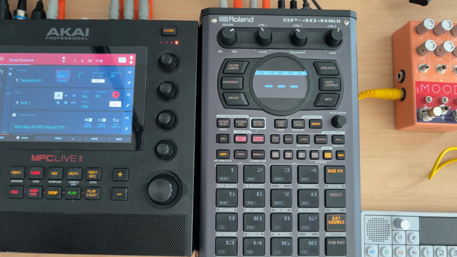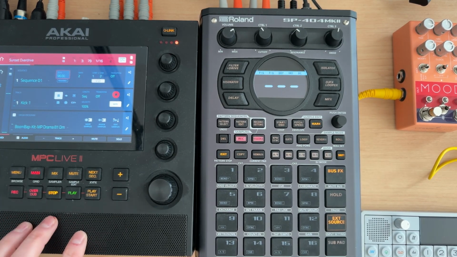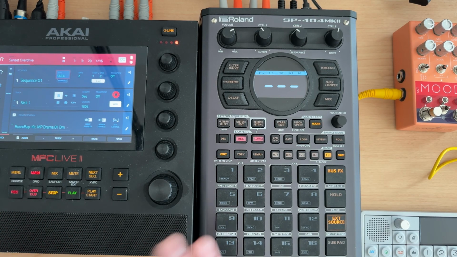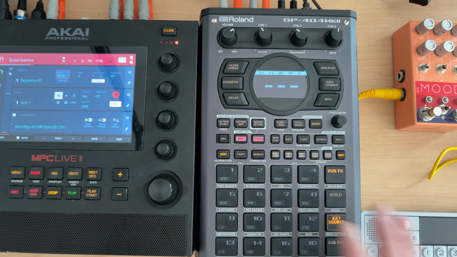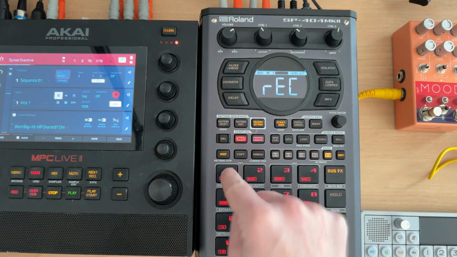Let me show you. I know that this is 96 BPM that I'm playing over here, but sometimes you're not going to know, but this will just show you the math works out okay, because you have to do some math. The SP404 Mark II, sometimes the auto BPM detection works okay, sometimes it doesn't. Anyway, let's start. I'm going to record a pad in.